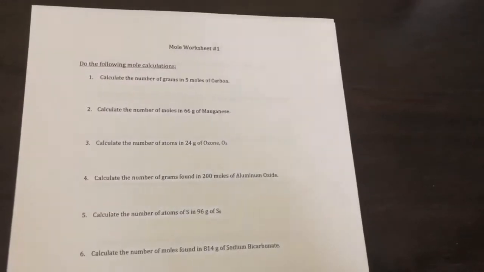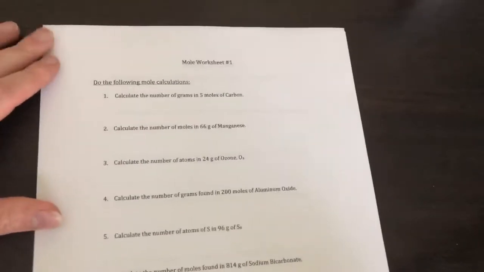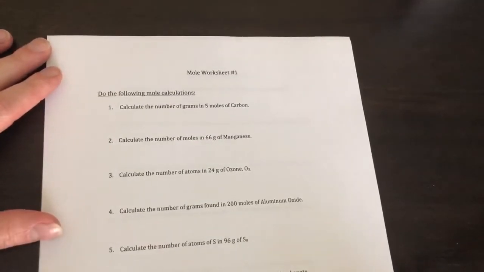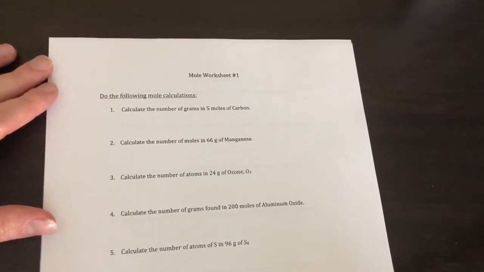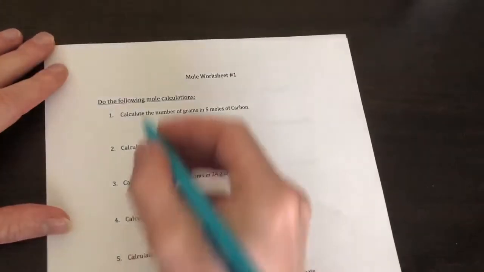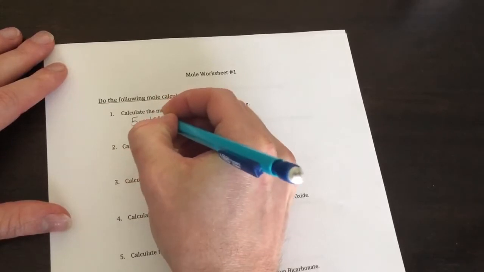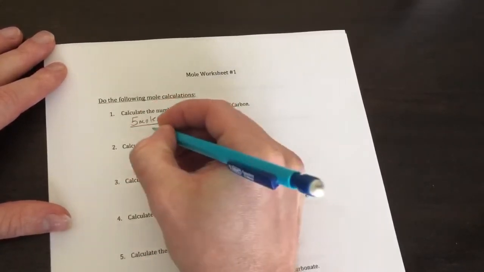Okay guys, so this is going to be mole worksheet number 1. So number 1, it says calculate the number of grams in 5 moles of carbon. Okay, so anytime I see grams, I'm going to go through the molecular weight. So 5 moles of C, I put it over 1.